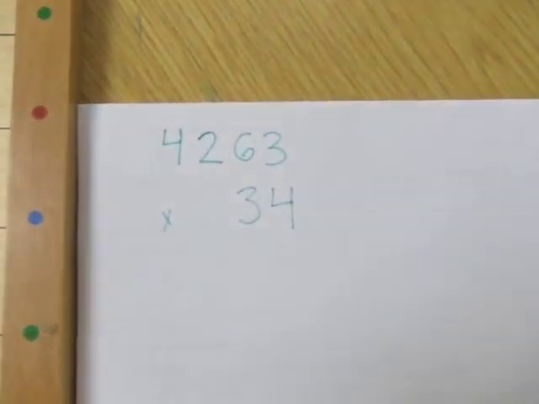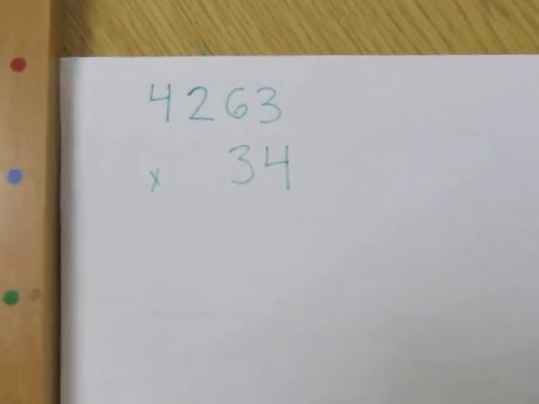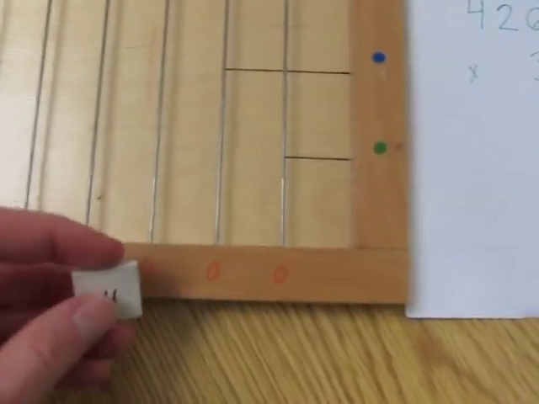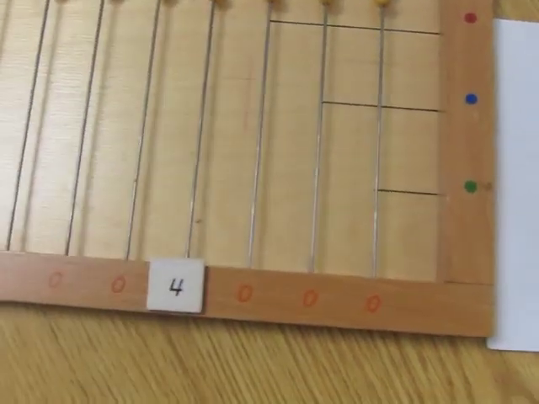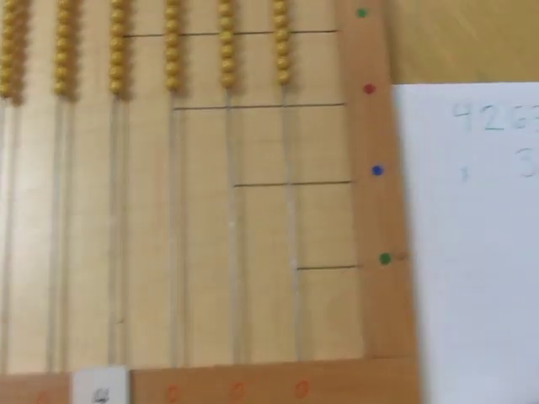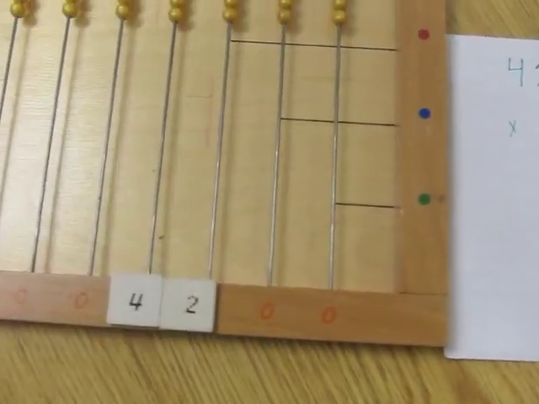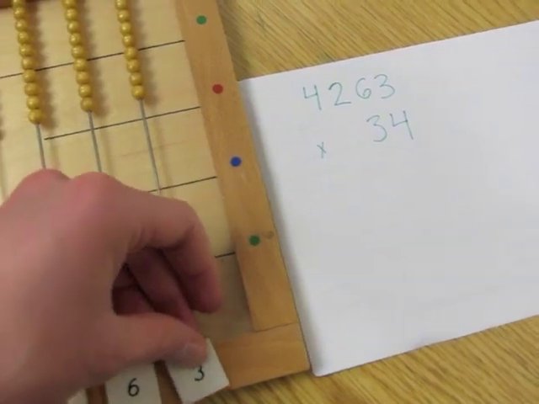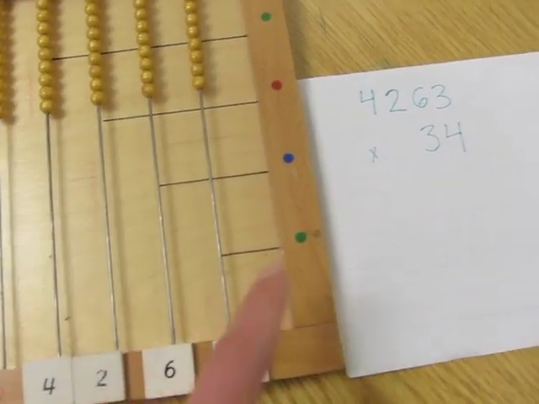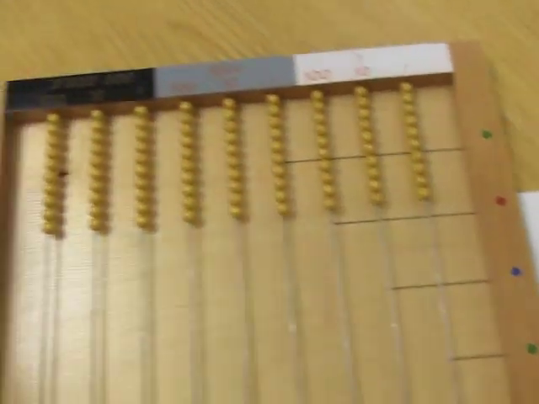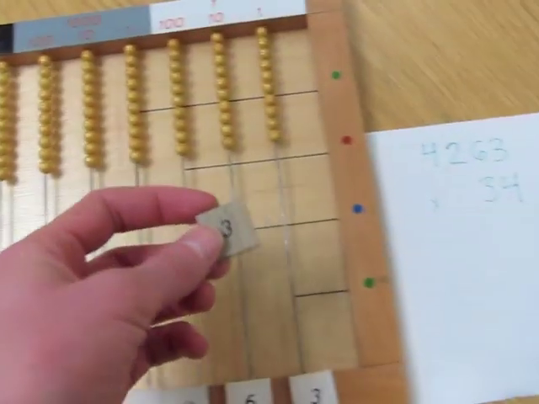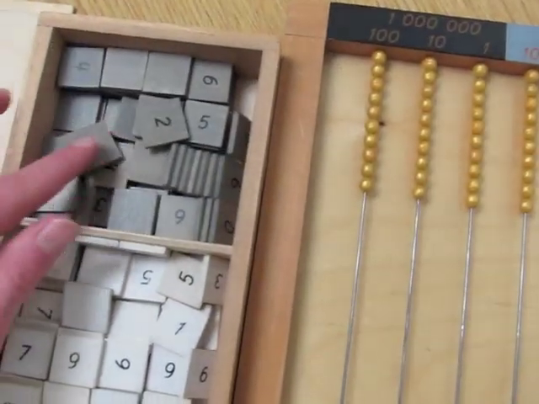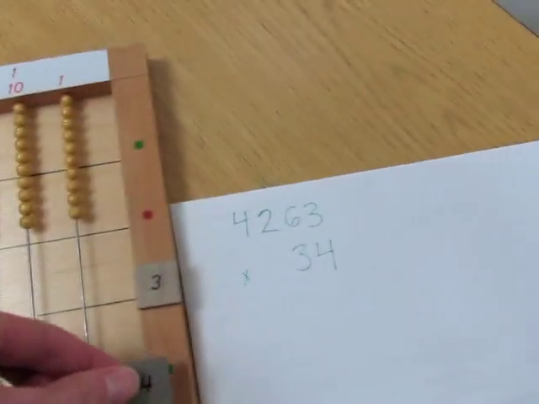And over here I have my problem. I'm going to do 4,263 times 34. So I'm going to put the larger number down here, 4,000, 263, and over here we're going to put 34. So I get the different colored tiles, 30, and 4.